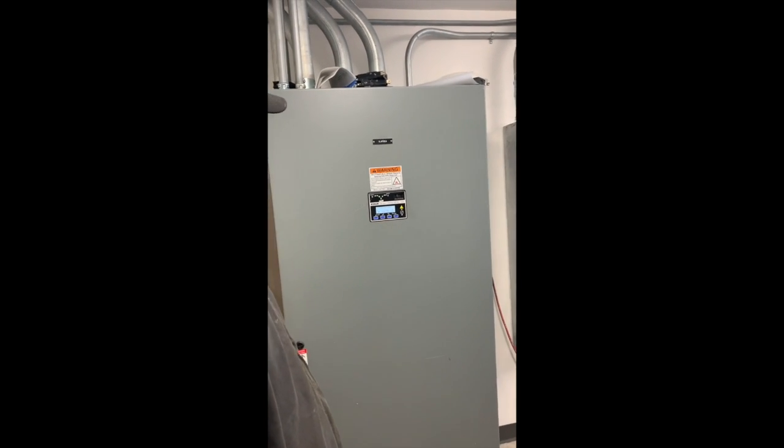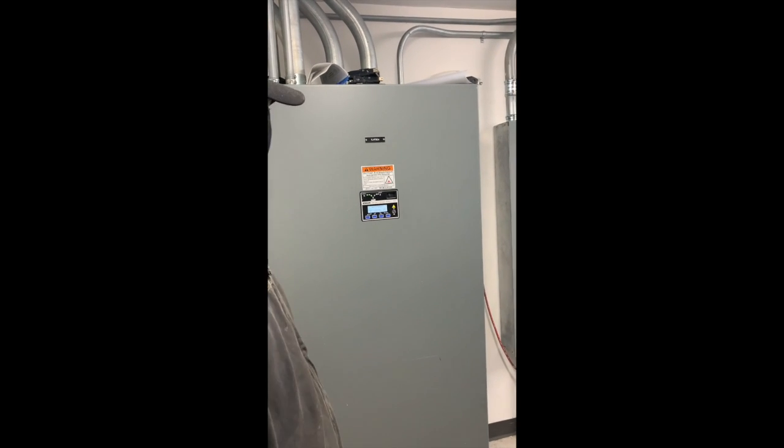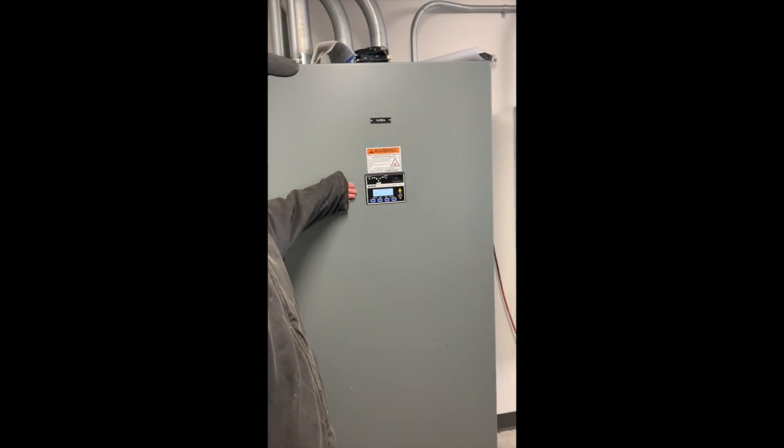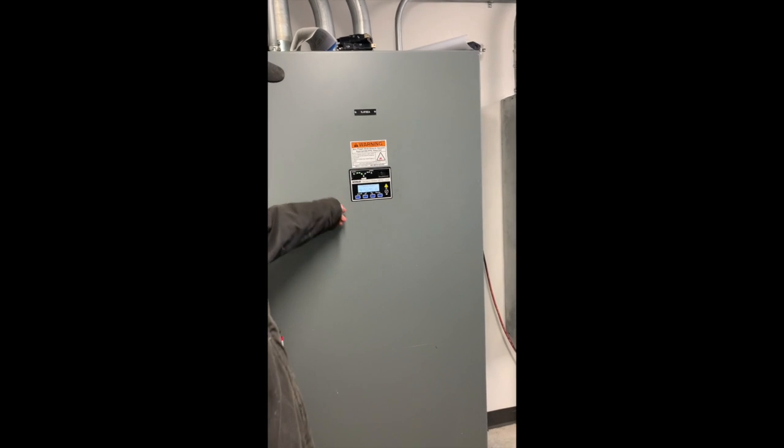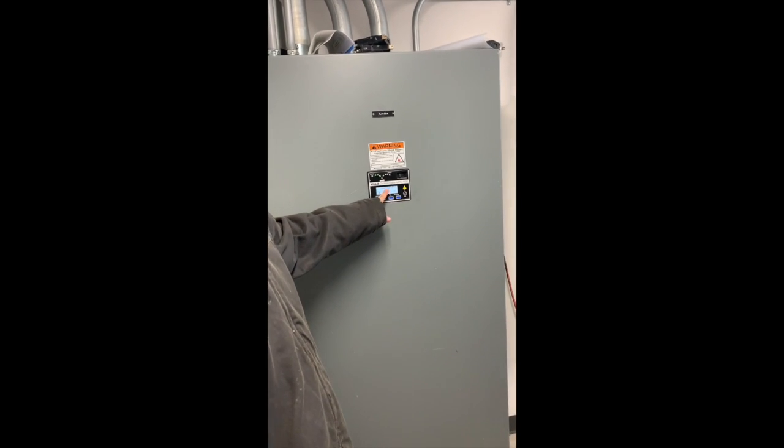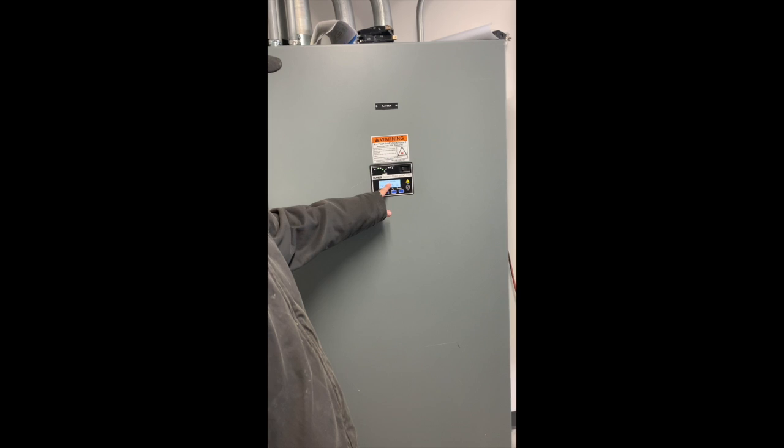So here's your ATS, and here's your ATS screen. It's a Decision Maker Impact 1500. Right now it's in system ready mode. If there was an issue, it wouldn't say system ready.